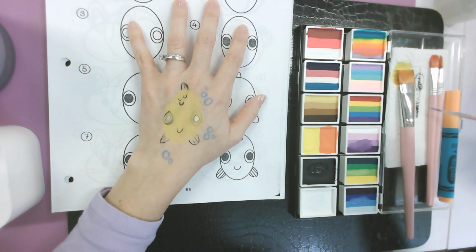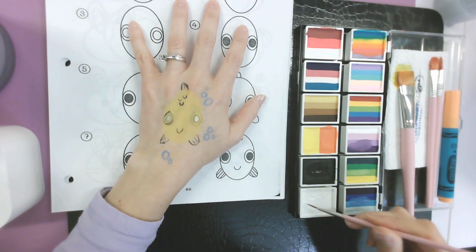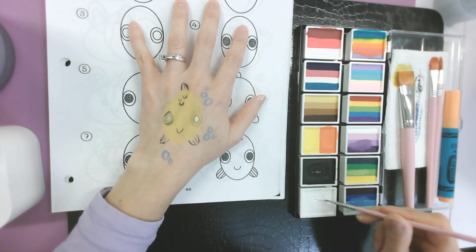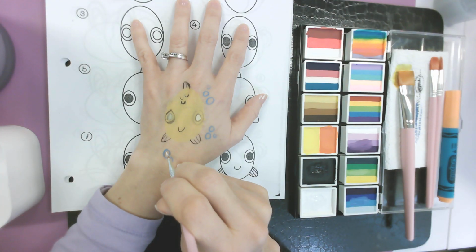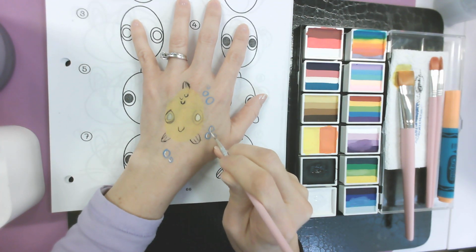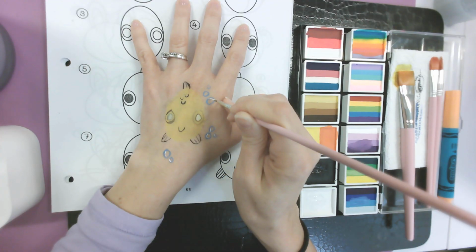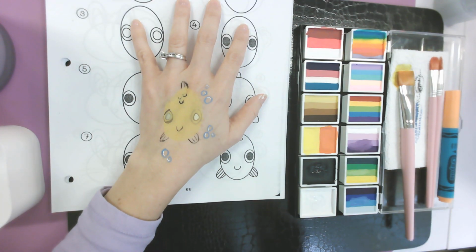I'm going to wipe my brush, clean it with my water, and pick up my white. If I just had a white brush, I wouldn't have to do this all the time. I'm going to bedazzle my bubbles by adding a little C-shape line to my bubble, on the inside or outside, on the top or the bottom. It doesn't matter, just a little highlight.